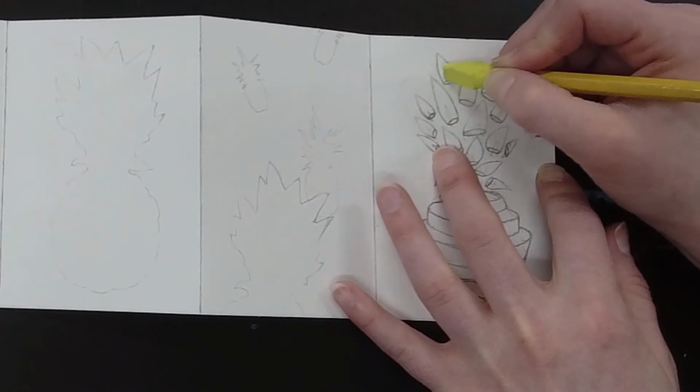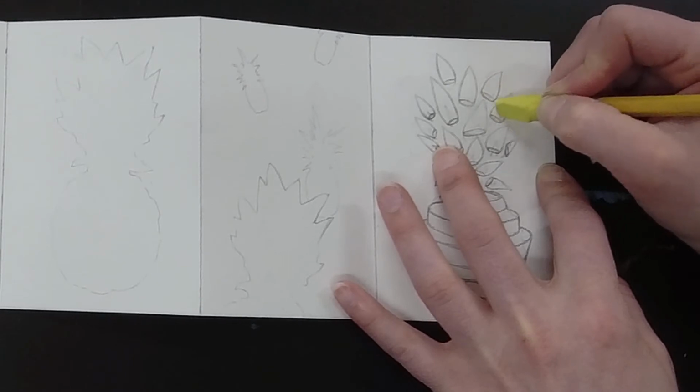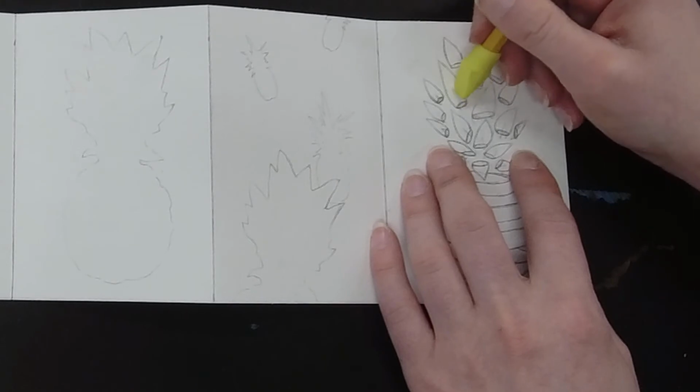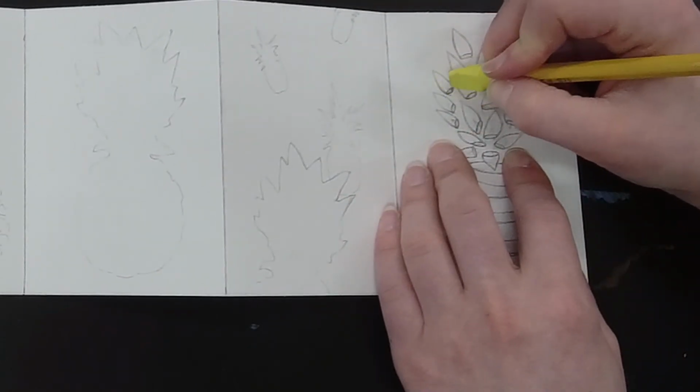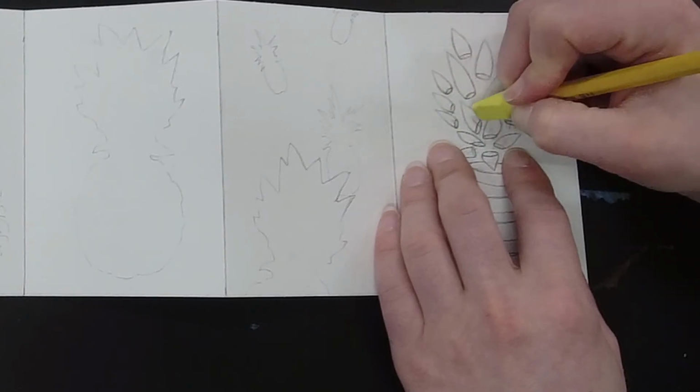Now at this point, I could also outline with an ultrafine tip Sharpie or some other micron pen or something like that before I erase. But right now, because I'm not completely sure exactly how I'm going to be finishing this yet, I'm just going to erase.